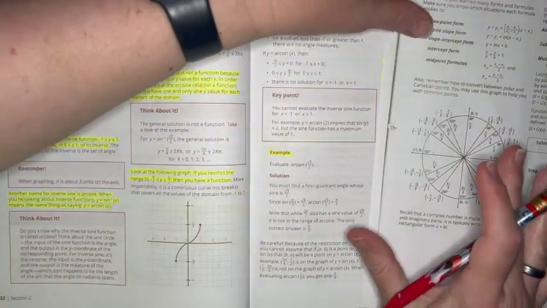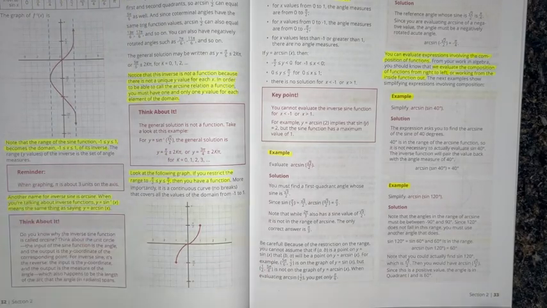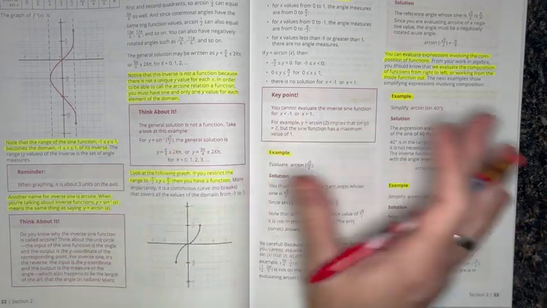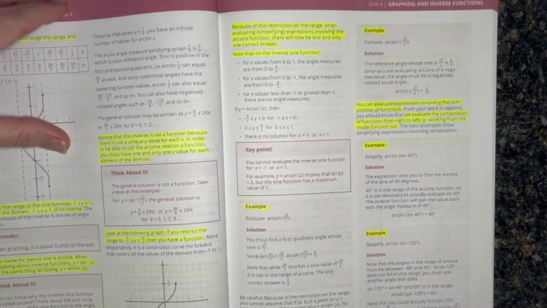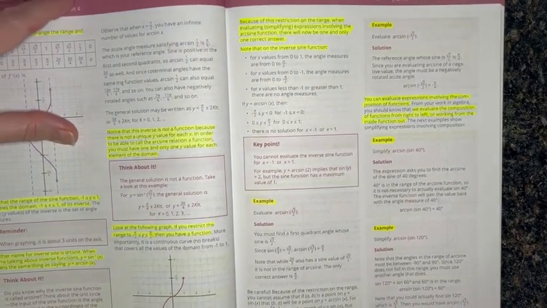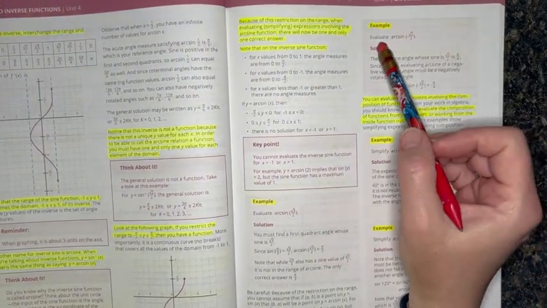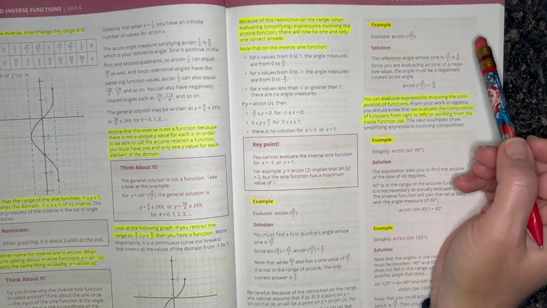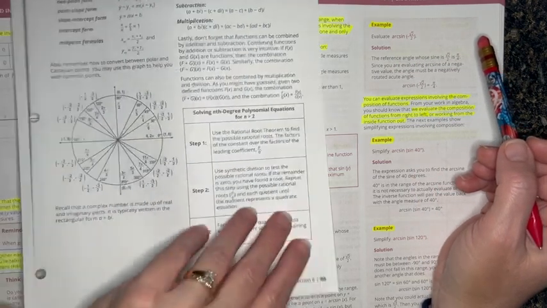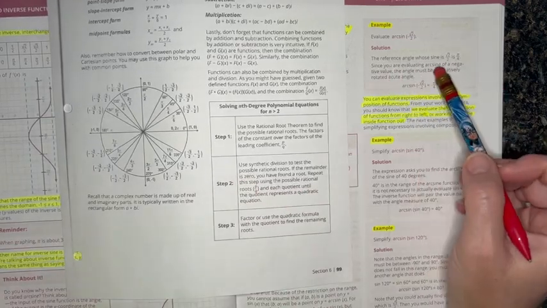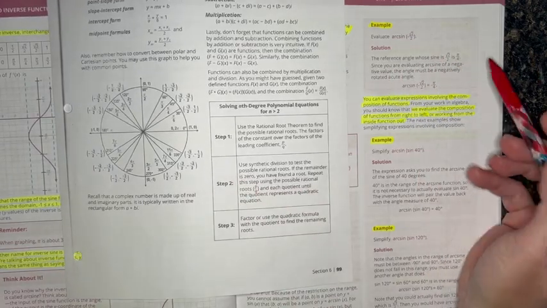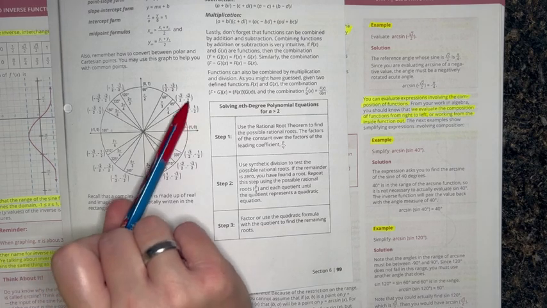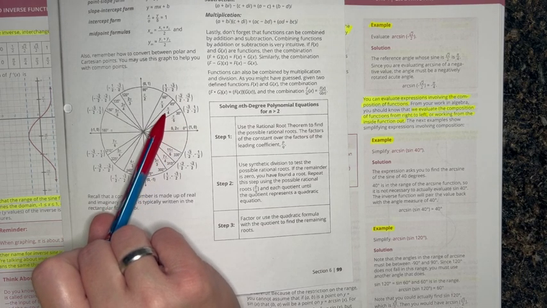All right, so this unit circle is going to be very useful in this section, as it has been for a while. Let's take a look at this next example, the top of page 33, second column. It says, evaluate arc sine of negative square root of 2 over 2. Let me grab my unit circle again. It says the reference angle whose sine is the square root of 2 over 2, right here, is pi over 4.